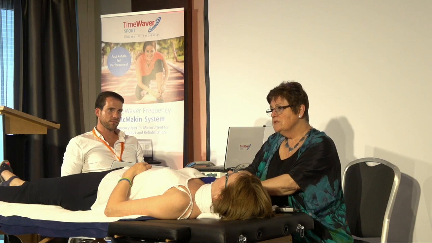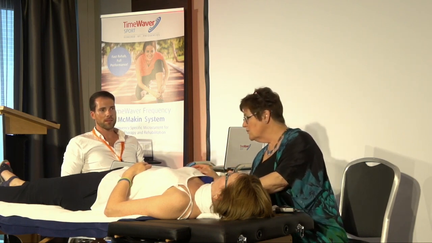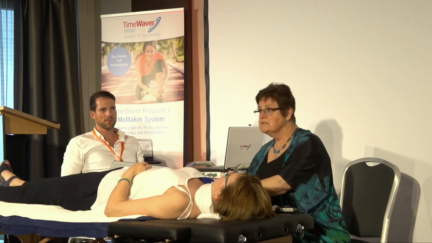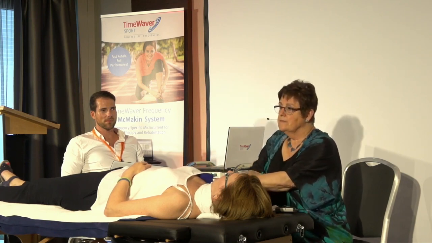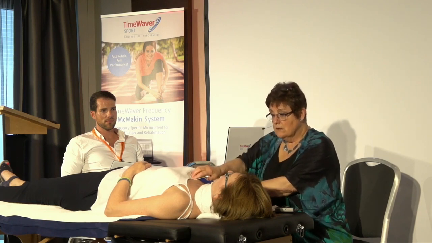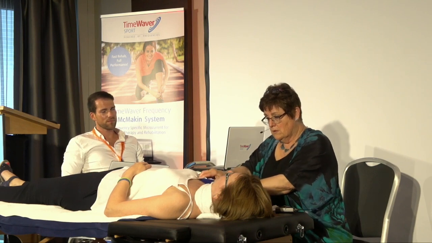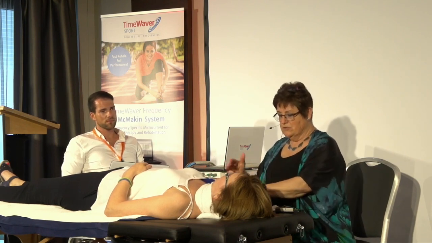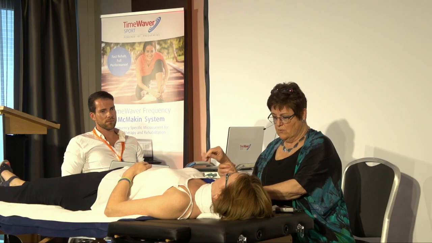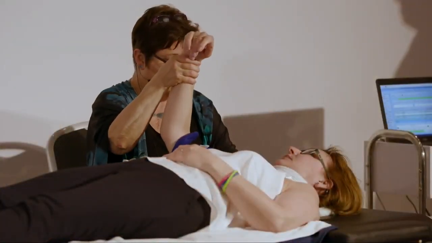So the nice thing with the time waver McMakin system is you can change the frequency. You look over, punch, and it's done. Yeah? Oh, the fascia's okay. All right. Now, the pec, it's hard to see, but now when I lift, it's easier.